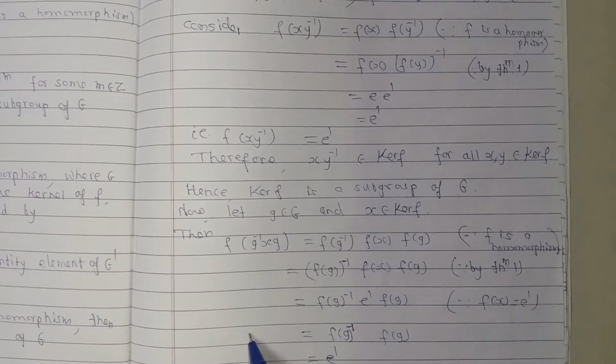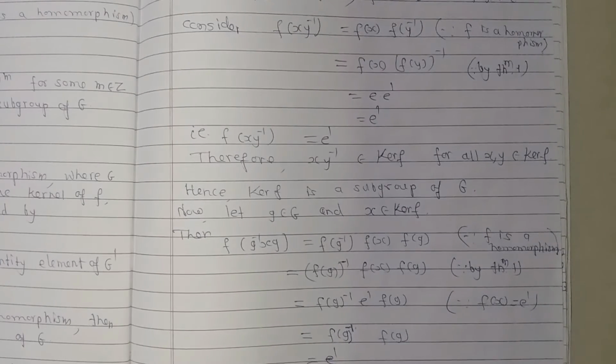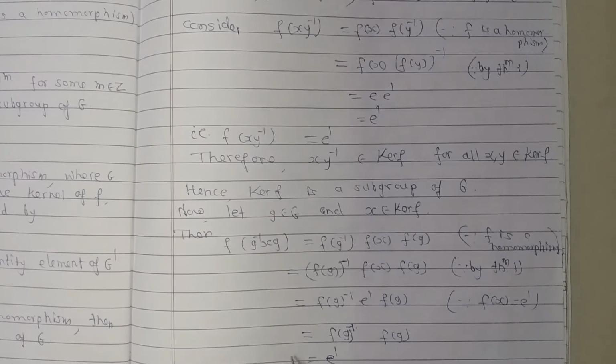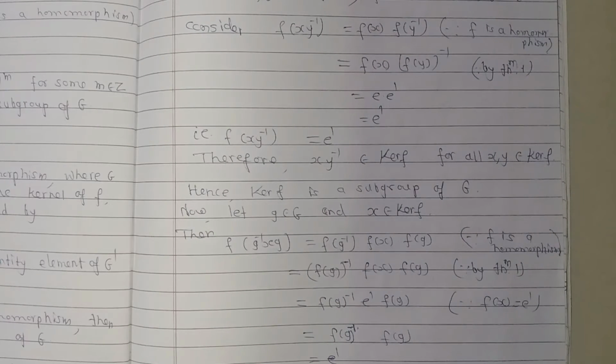Thus f(g inverse xg) equals f(g) inverse into f(g), which equals e dash, since f(g) inverse into f(g) equals e dash. Therefore g inverse xg belongs to the kernel of f for all g belonging to G and x belonging to the kernel of f.